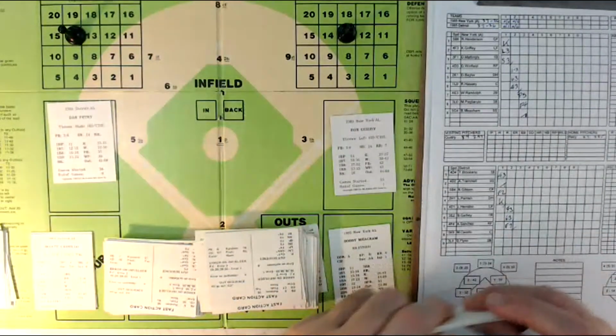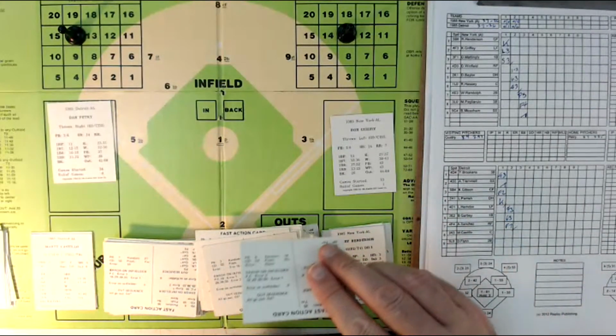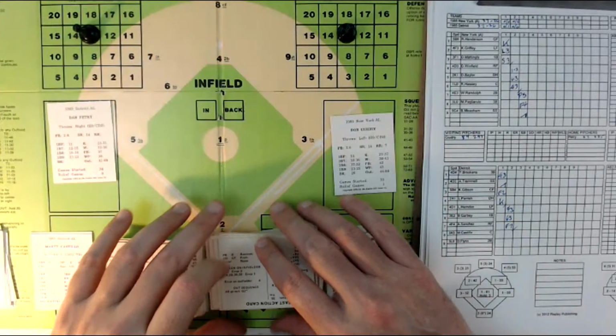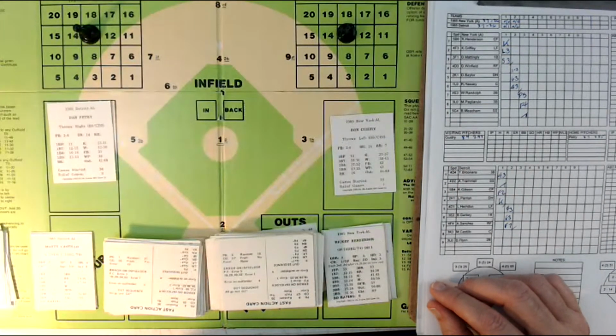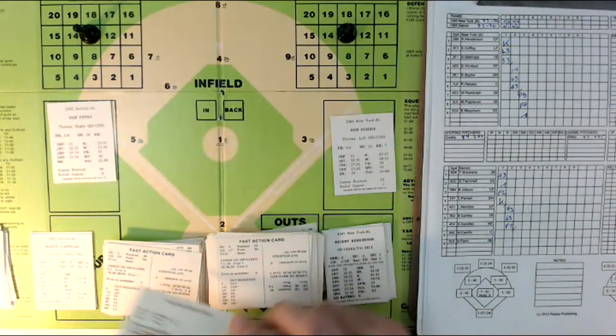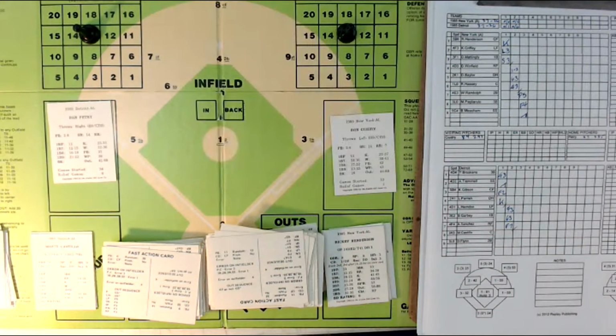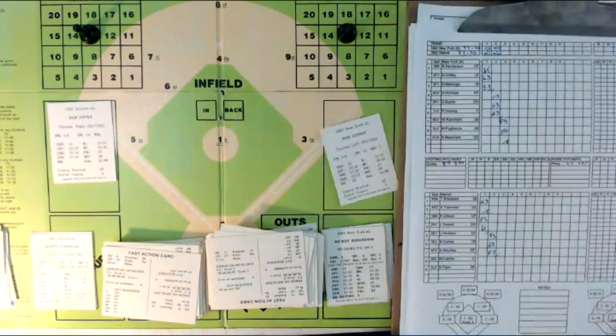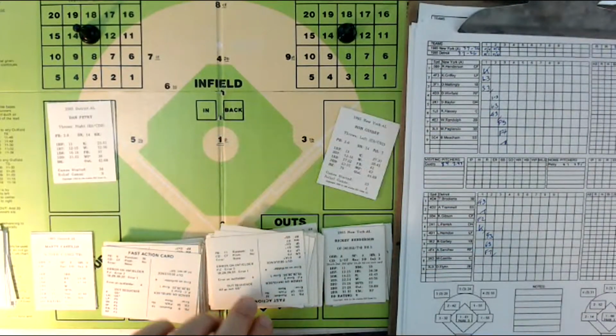And that's going to reduce Petrie by 1. And it's Rickey Henderson. Here's a pitch to Rickey Henderson. It's a 9, so it's off Henderson's card, a 13. And that's a righty versus a righty. And righty versus righty, 13 is going to be a base hit to left field.